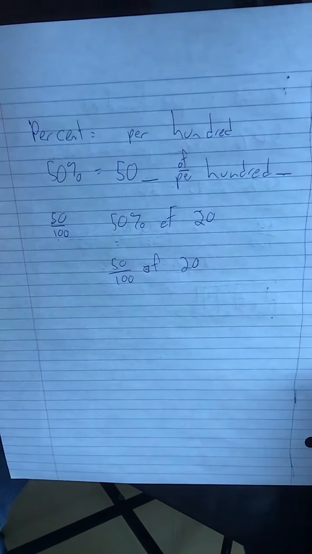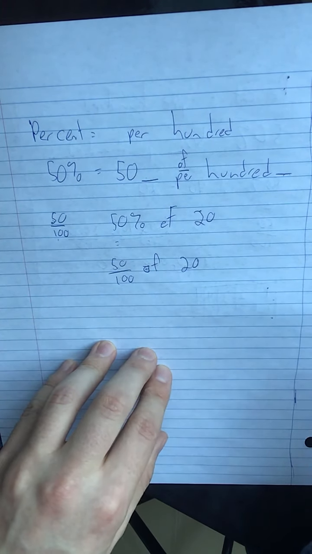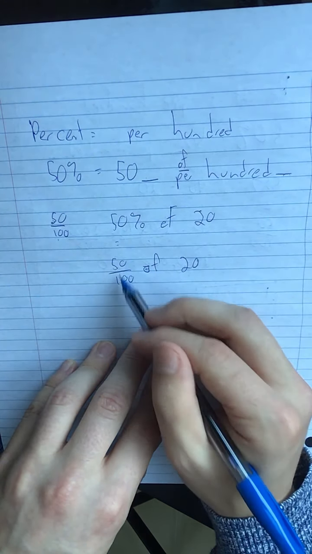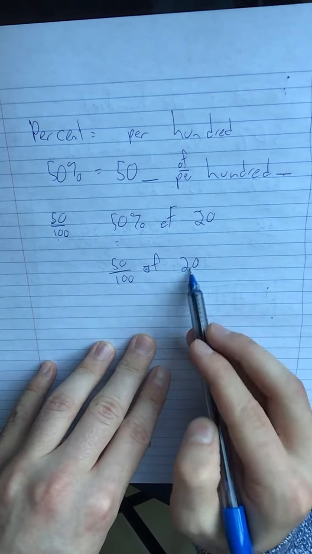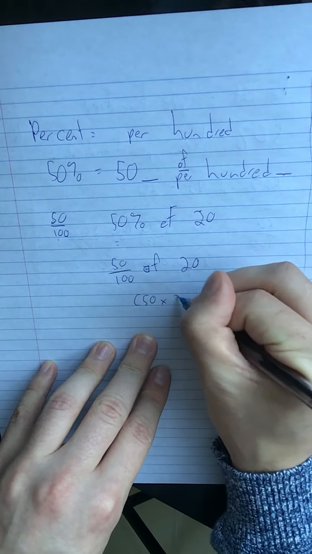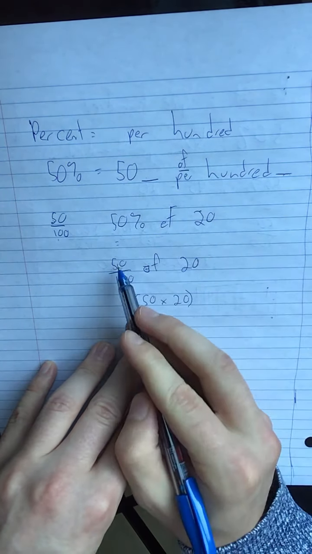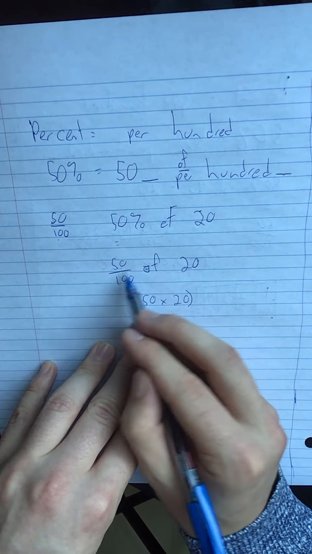What we need to do now is rewrite this almost like a formula. So 50% of 20. You're going to take this 50 and multiply it by the 20. So you're going to take the 50 multiplied by the 20, but we still have this fraction here.